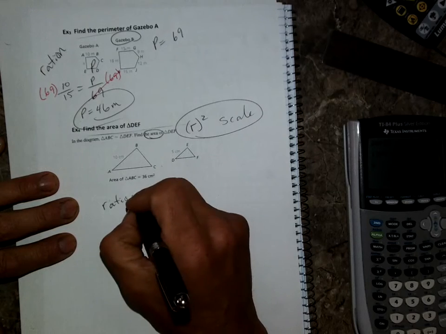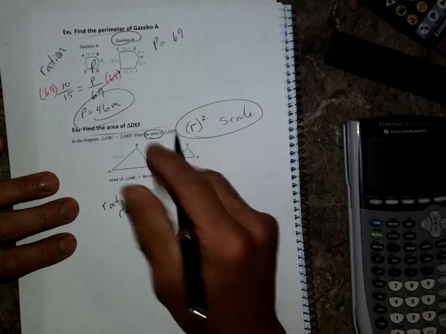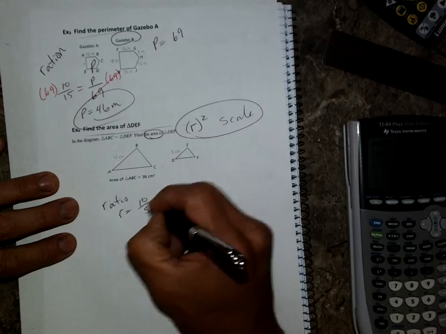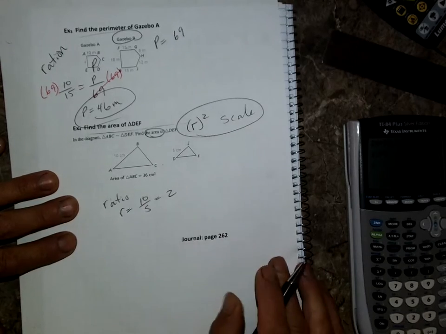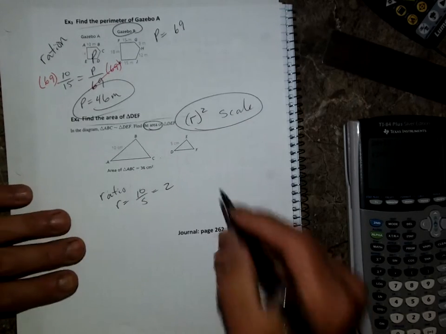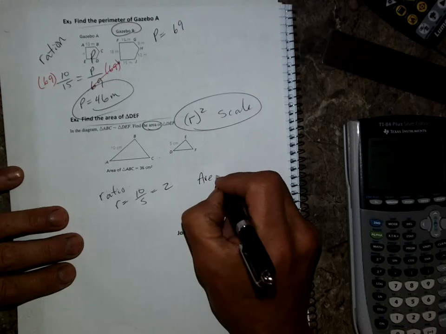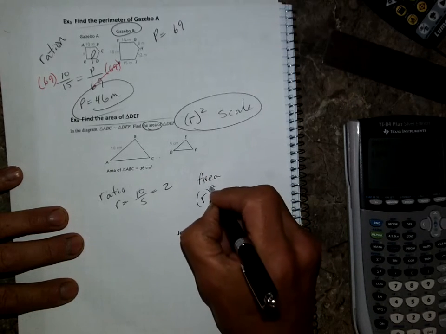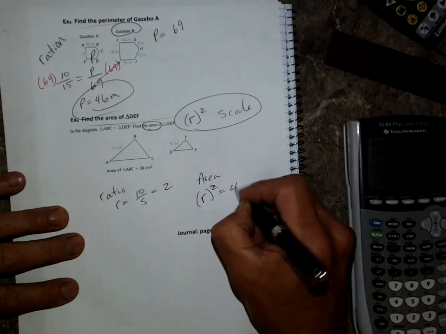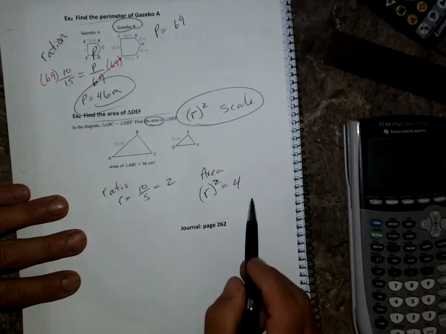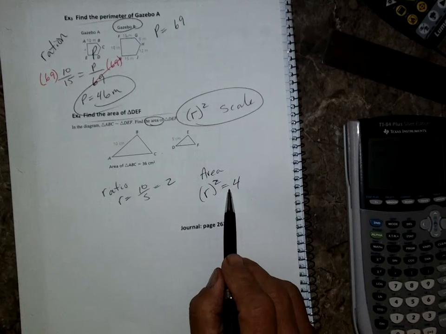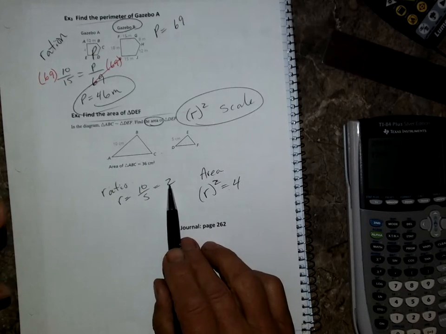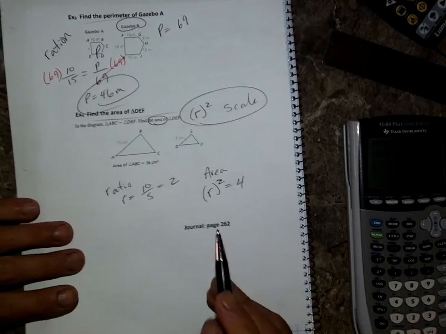So R equals 10 to 5, or R equals 2. Okay, now the area is different. So now if we want to go to area, we're going to take the ratio and square it, which is 4, okay? So it's 4 times as big. The perimeter is only going to be twice as big, but the area is going to be 4 times as big.